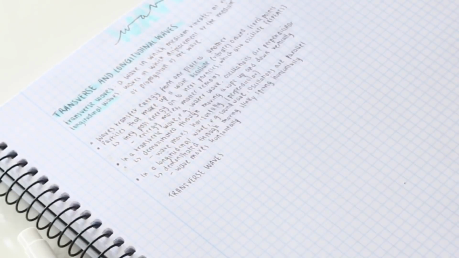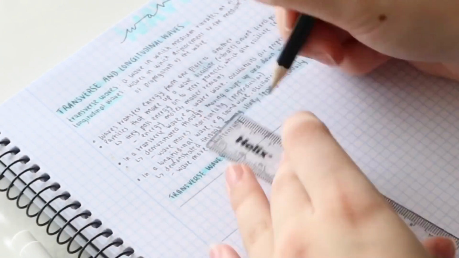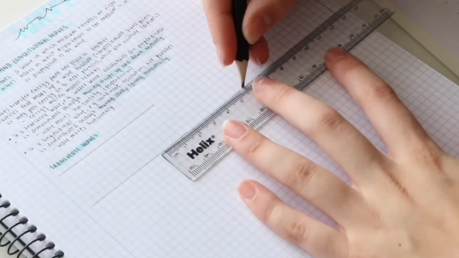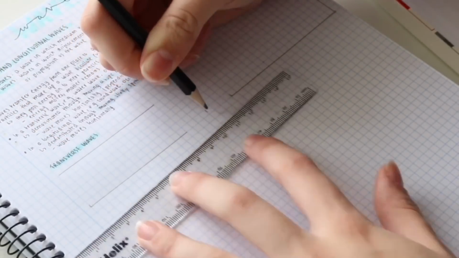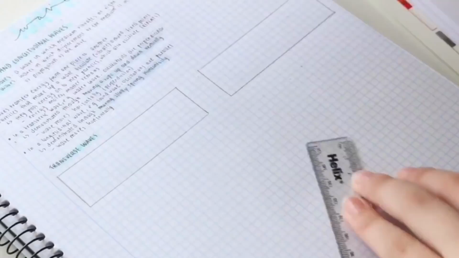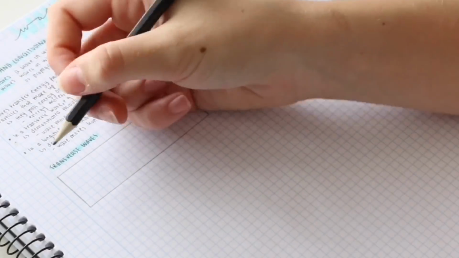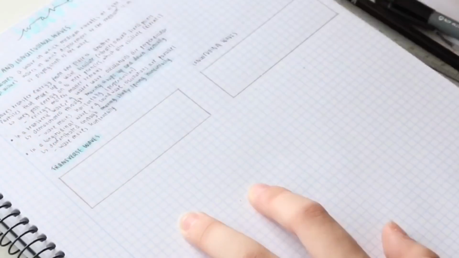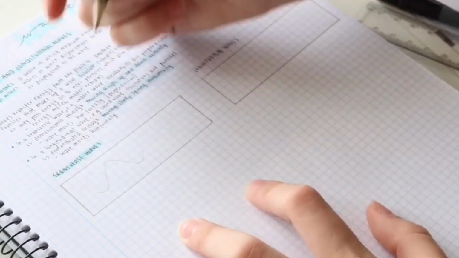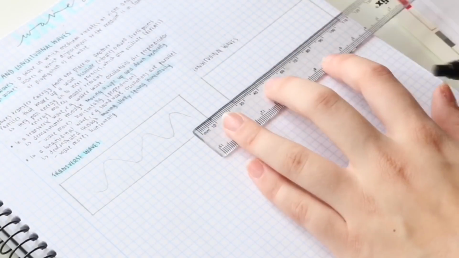And now moving on to doing some drawings and diagrams. So I just did another subtitle and now I'm drawing out boxes that are the same size so that they are symmetrical on my page, because it would really bother me if they weren't. And then I'm drawing out transverse and longitudinal waves and then labelling them.